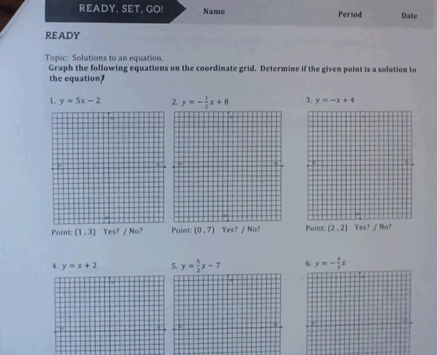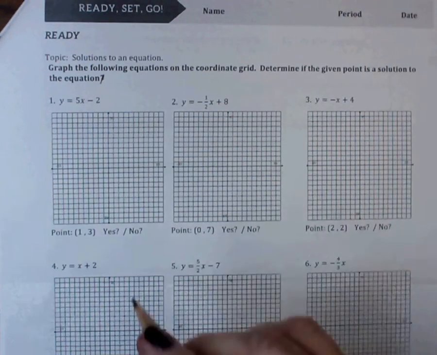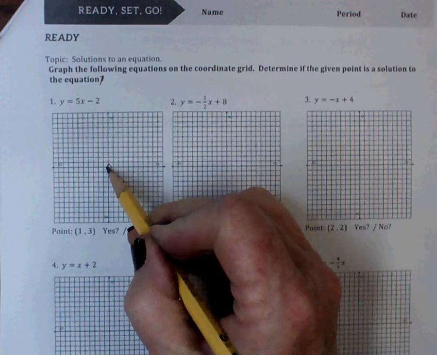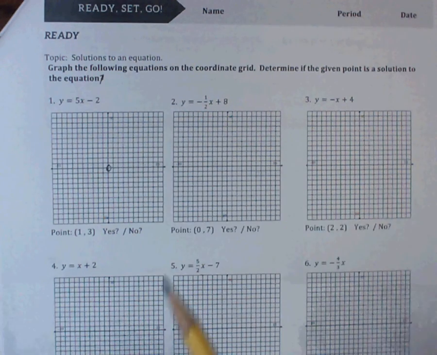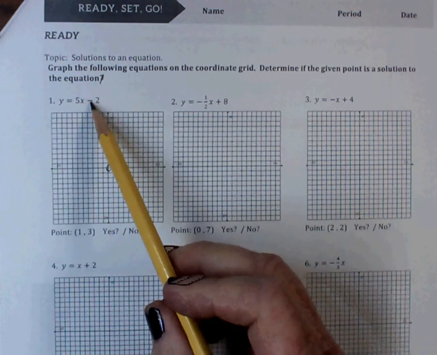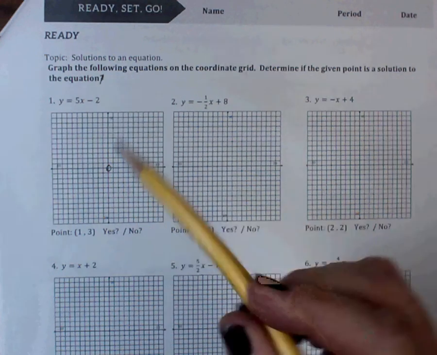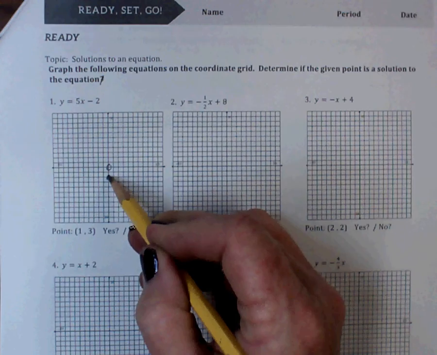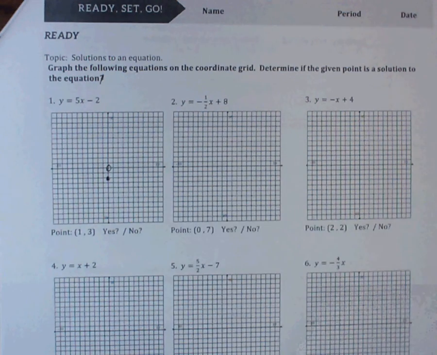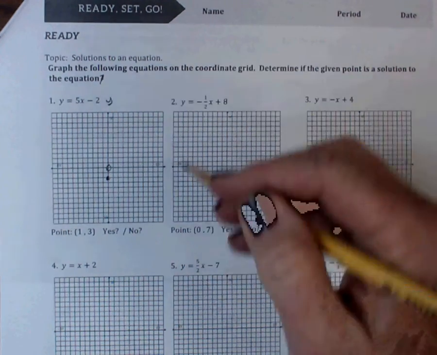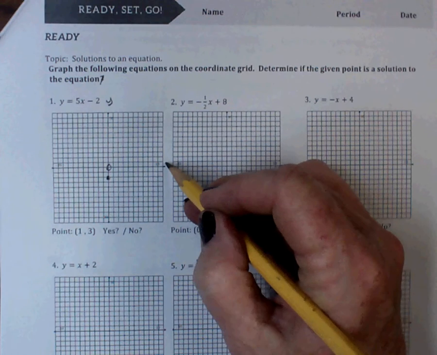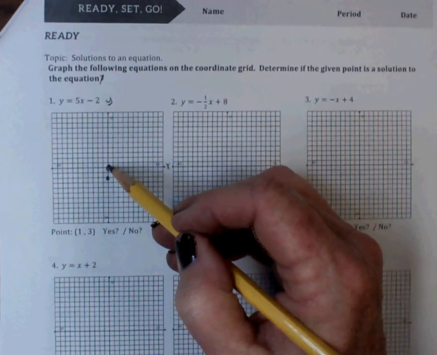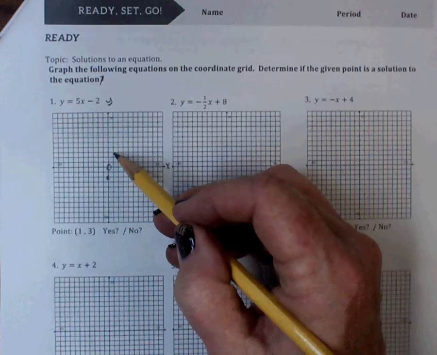Okay, so this is kind of light here. I want to always find my 0. For me, that helps. All right, this is written in slope-intercept form. My intercept is -2. So on the y-axis, my y-intercept is -2. My slope is 5. So 1, 2, 3, 4, up 5 and over 1.